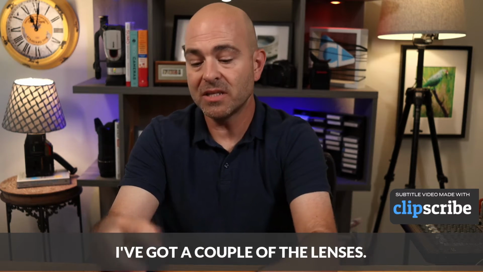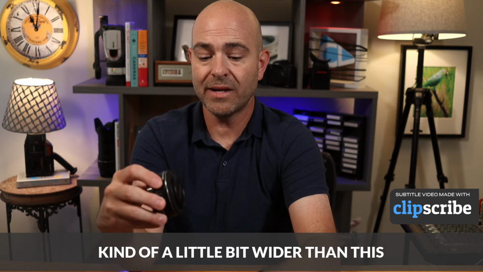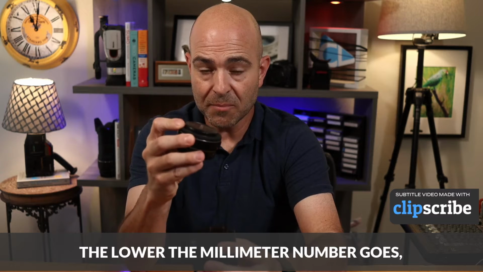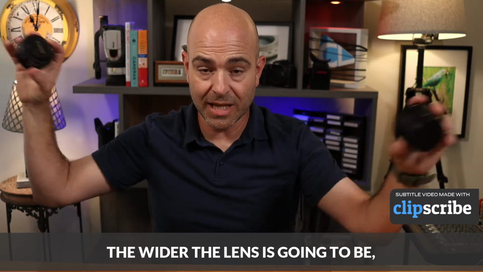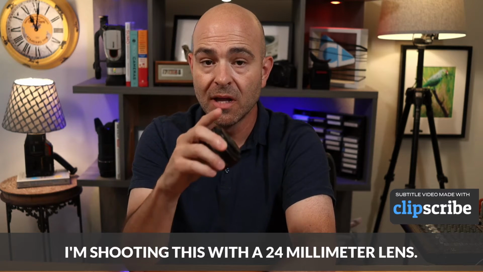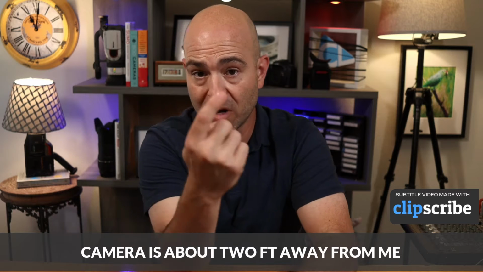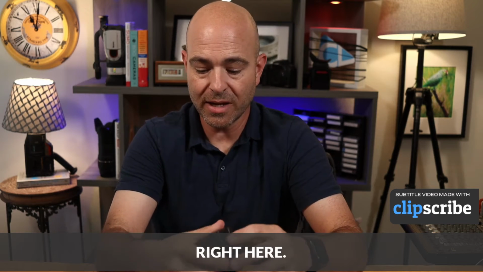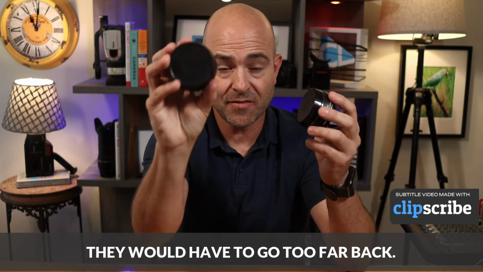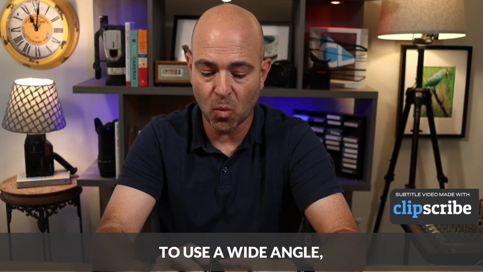I've got a couple other lenses. I think this is a 40mm. It's a little bit wider than this 50mm. And by the way, the lower the millimeter number goes, the wider the lens is going to be. I'm shooting this with a 24mm lens. It's a rather wide shot because the camera is about 2 feet away from me right here. Either of these I probably couldn't even do in this room. They would have to go too far back. So if you have a small place, you'd want to use a wide angle.